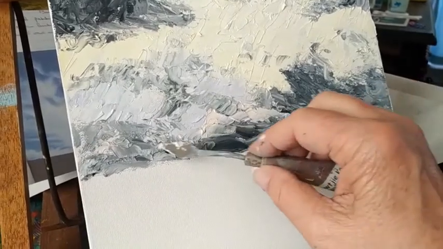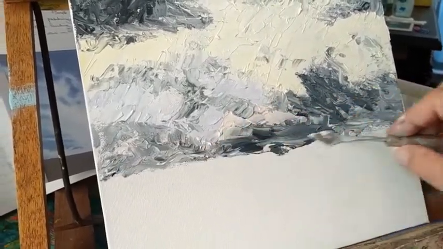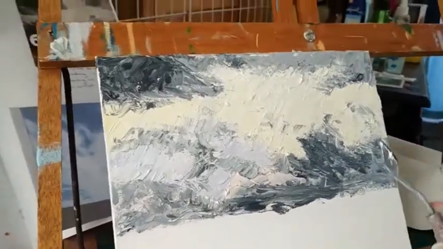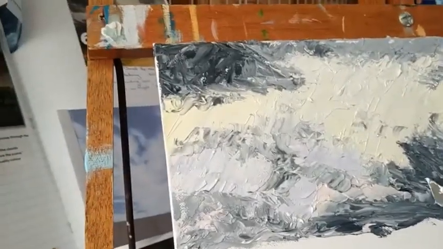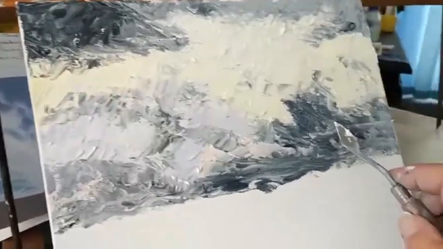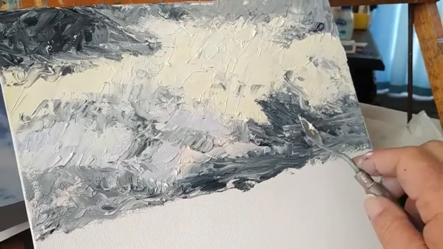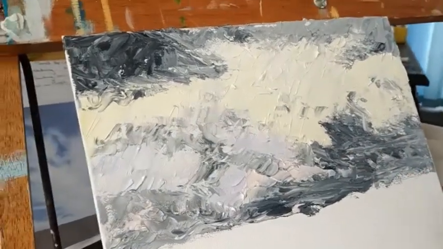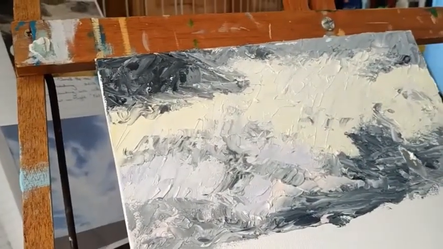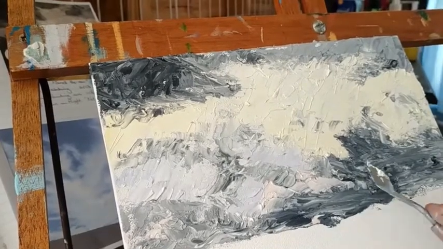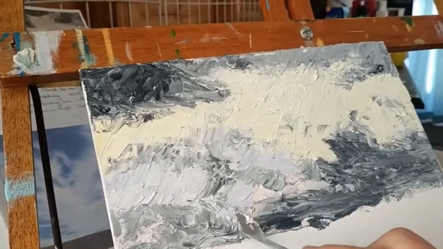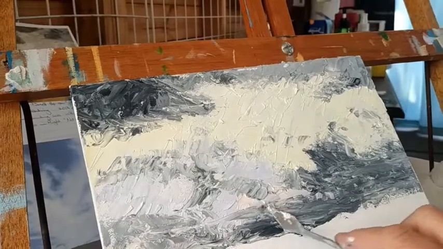You don't have little white open holes. And if I want to make something more flat, I just draw or scrape my palette knife sideways or up or down, whichever way I want to go. It makes a beautiful effect.